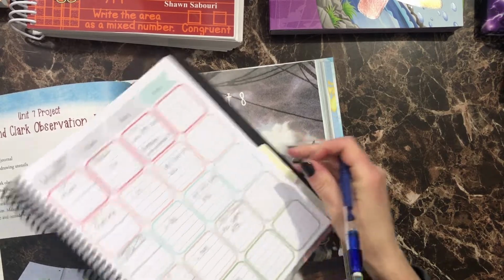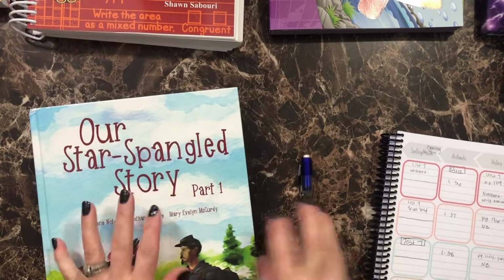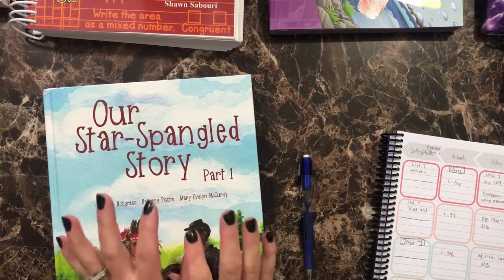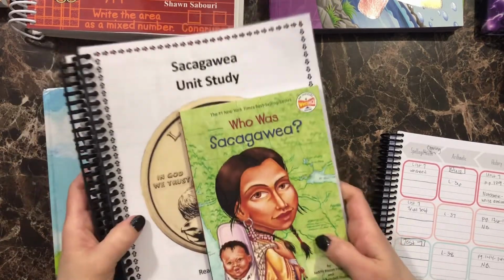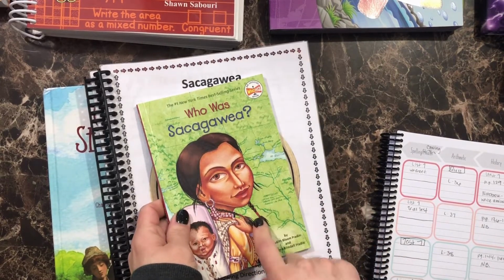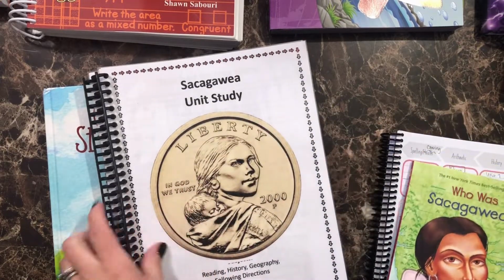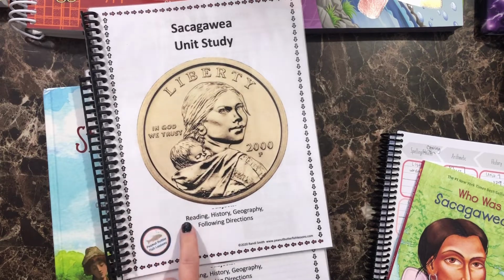Okay, so with that being said, I do want to point out that because the lesson is so small on Sacagawea and I want to go more in depth with that, I had purchased this Who Was Sacagawea book that we're each going to use. We ordered two more so we can each have one. And then I found this unit study. It's really small, on Pinterest.